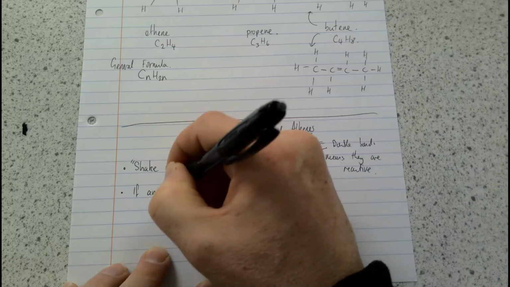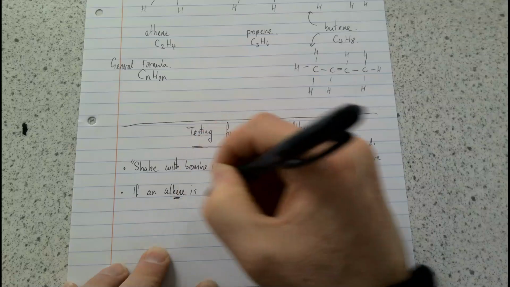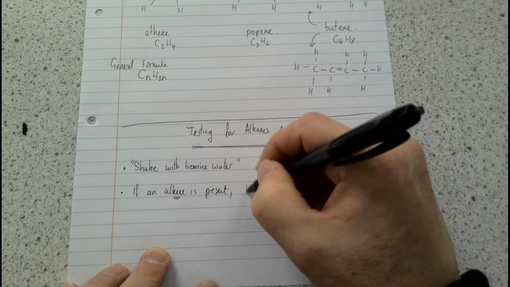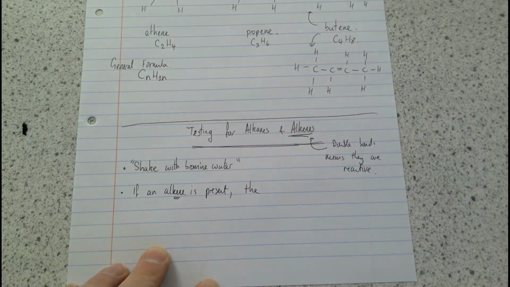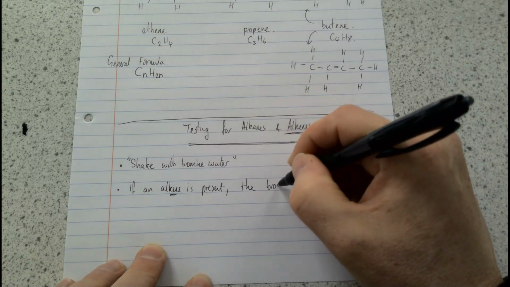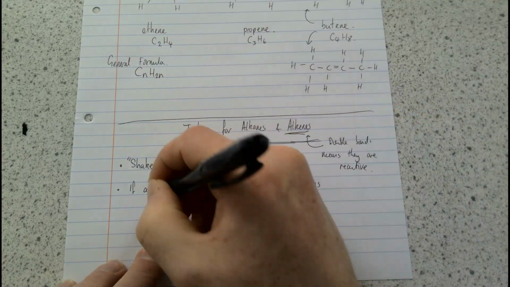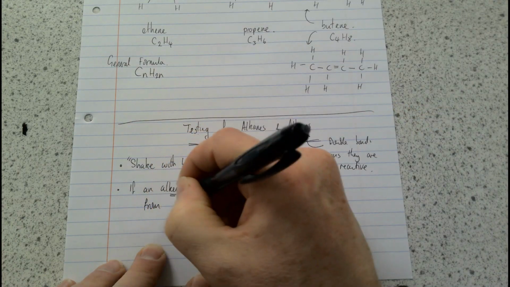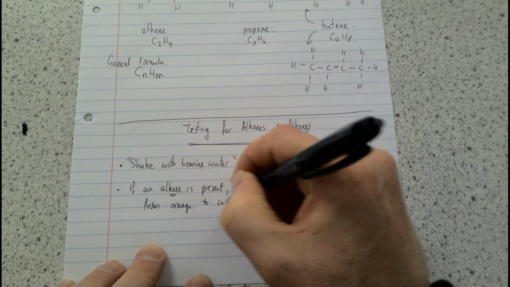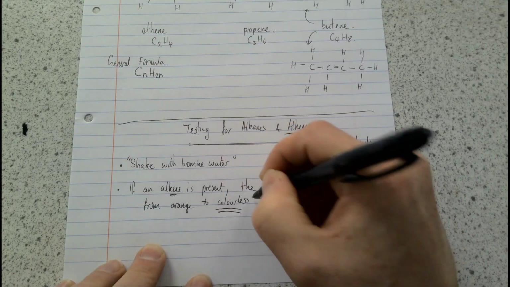If an alkene is present, that's ene, alkene is present, and you have to get this exact language, the bromine water turns from orange to colourless. Colourless, not clear, but colourless.